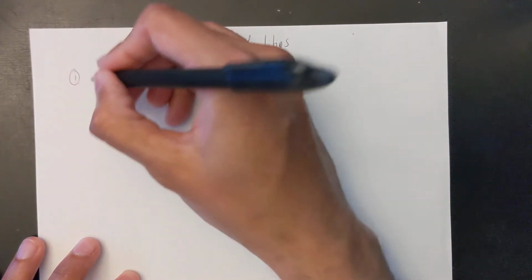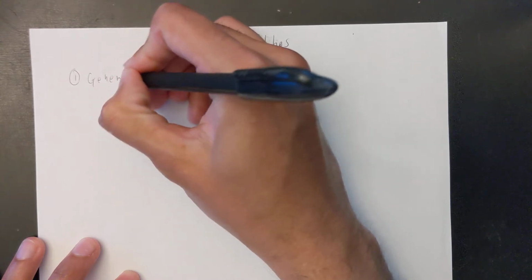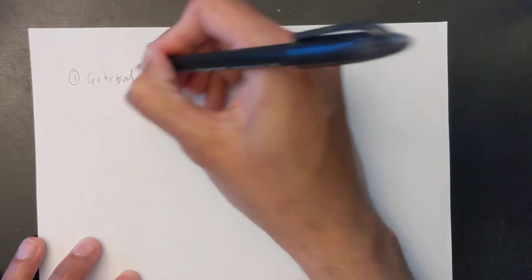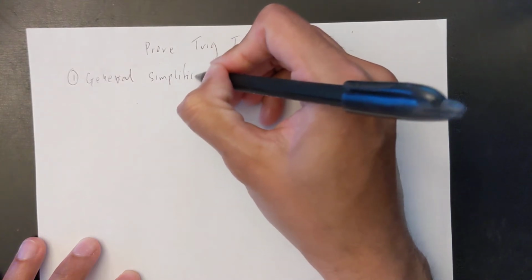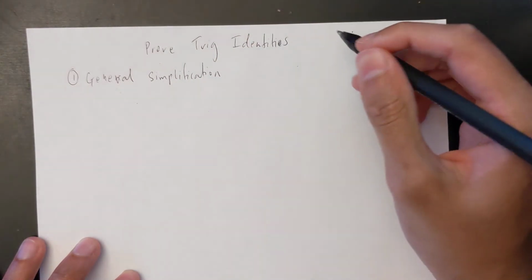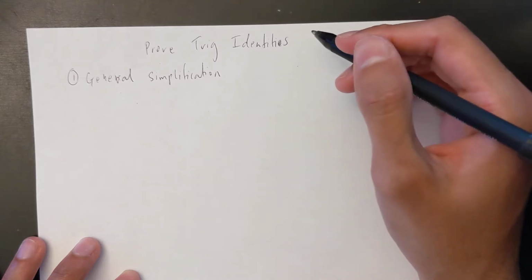The first step is just general simplification. And these are all your math rules that apply to your grade 9, 10, 11 math.